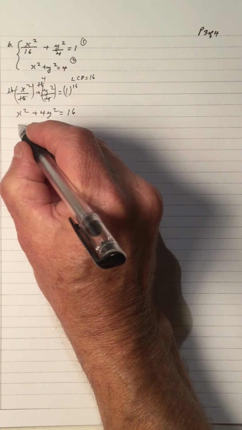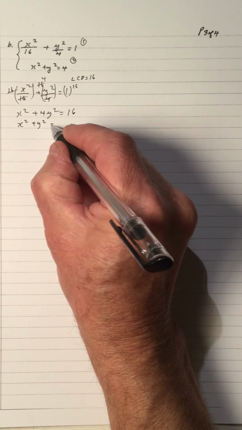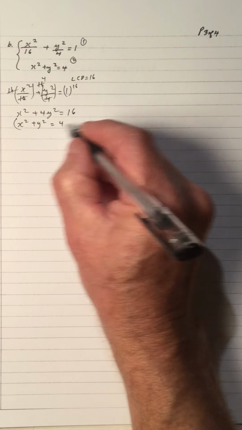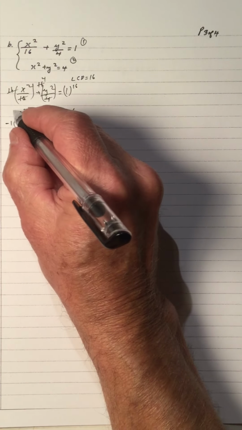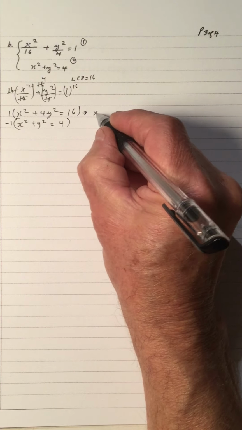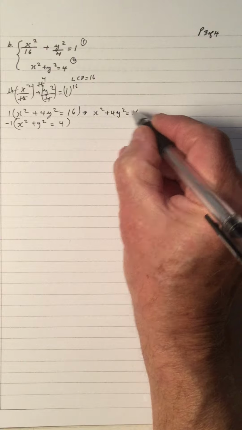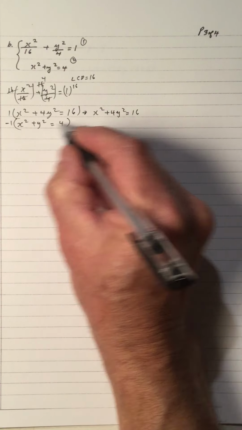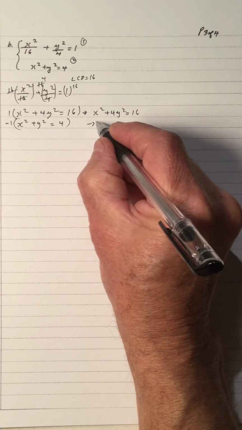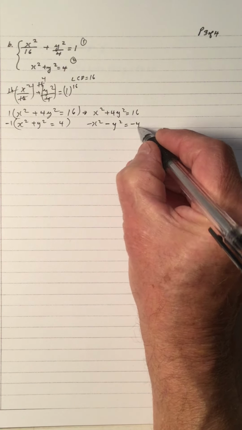Now I'm going to write down the equation of the circle. Notice the two of them have the same x squared term. So I'm going to multiply this equation by -1, and multiply this equation by 1. Multiplying by 1 doesn't change the equation at all. Multiplying by -1 makes it negative, negative, negative. So it's a negative x squared, negative y squared, negative 4.